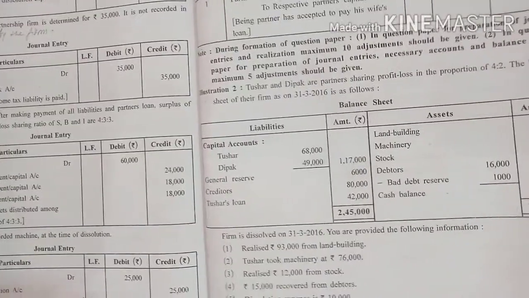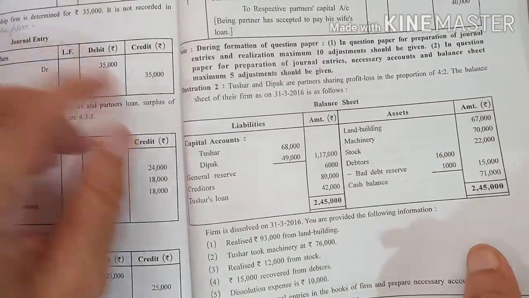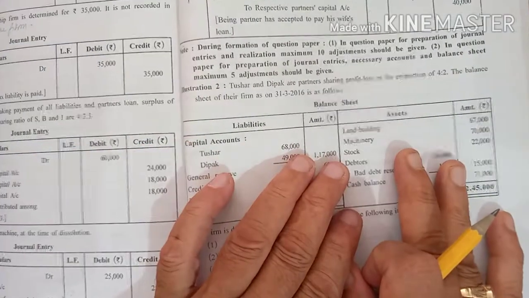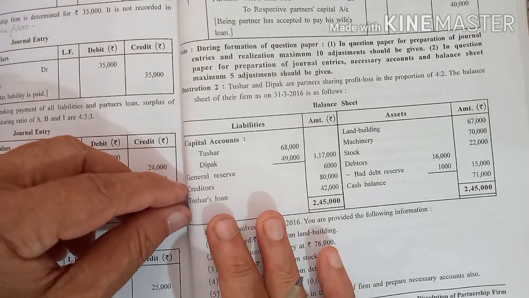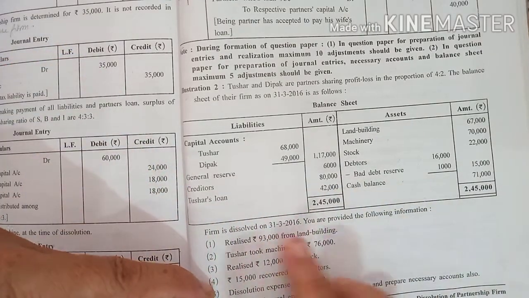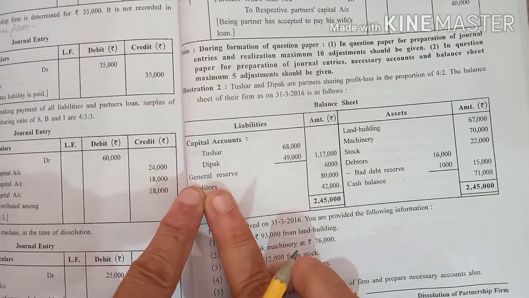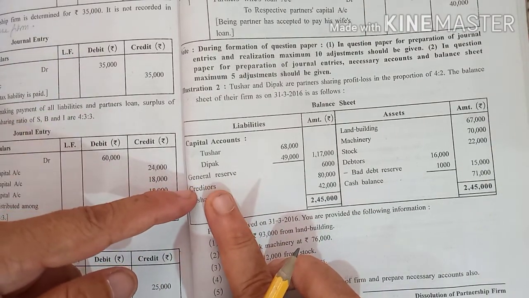First we will pass the journal entries that I taught you. Whenever you start doing the journal entries, you know what I told you. On the asset side, all assets except cash you transfer. On the liability side, not all the liabilities, only the outside liabilities you have to transfer. Then transfer the entry. If general reserve is given, you transfer it, that is, you distribute it to the partners' capital accounts.